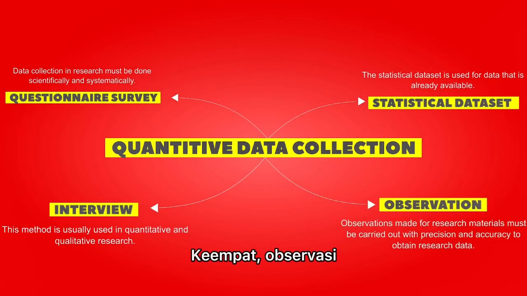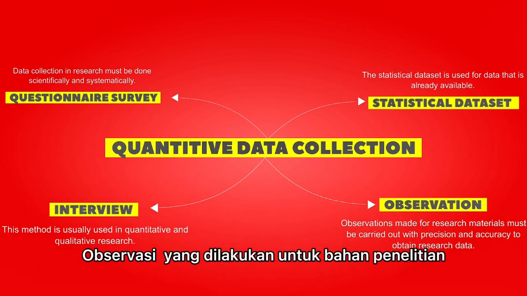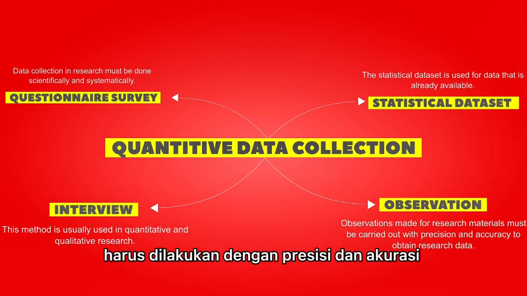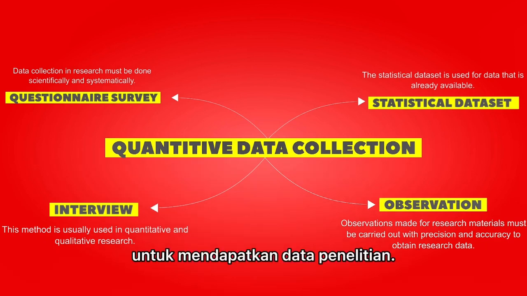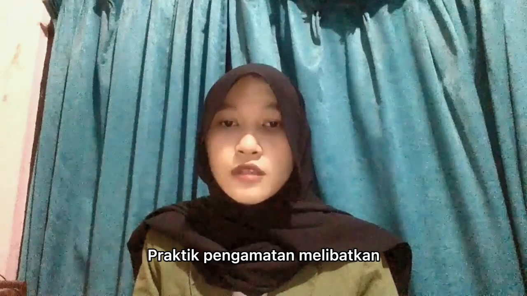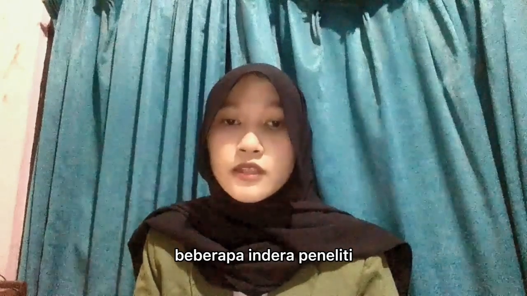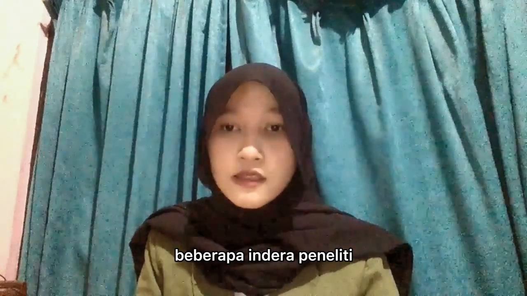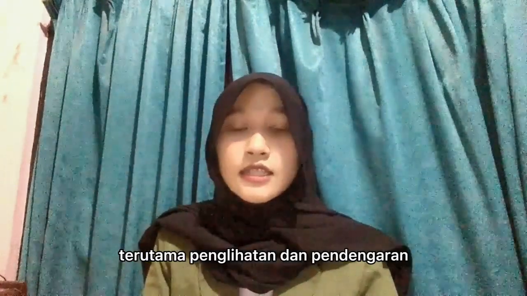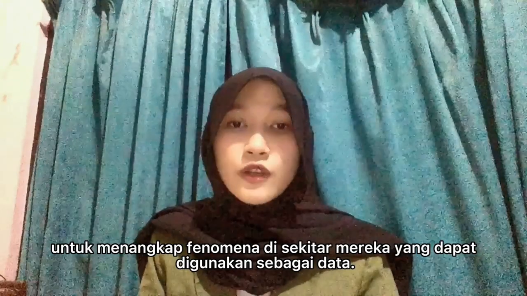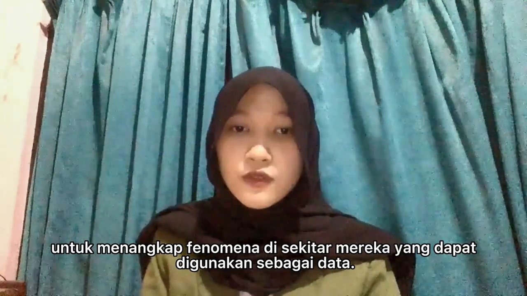Number 4, observation. Observation made for research must be carried out with precision and accuracy to obtain research data. Observation practice involves several of the researcher's senses, especially sight and hearing, to capture phenomena around them that can be used as data.